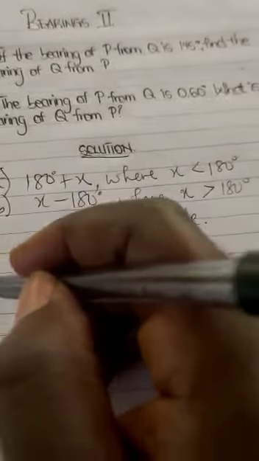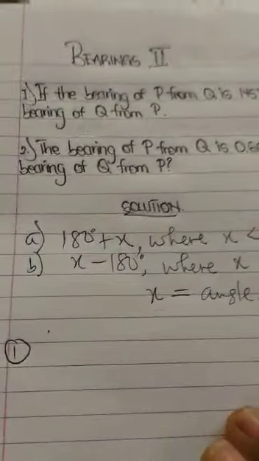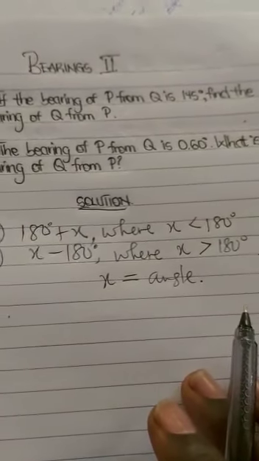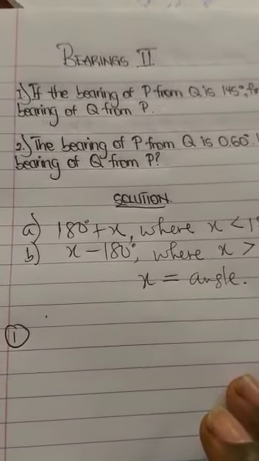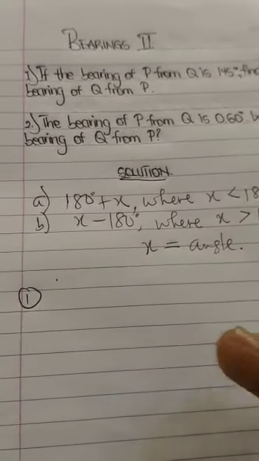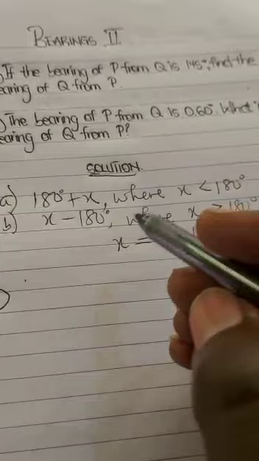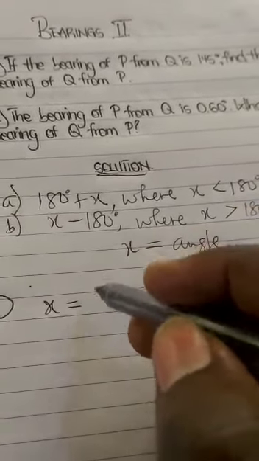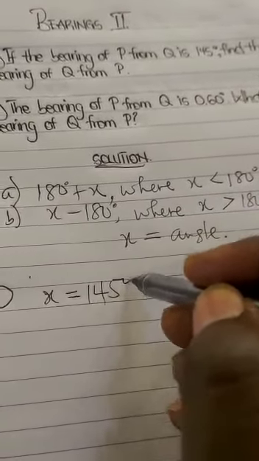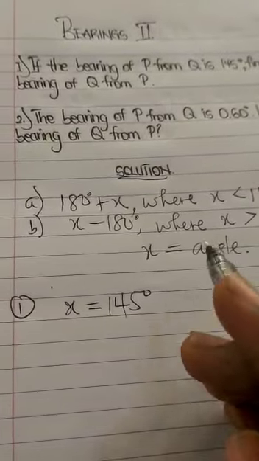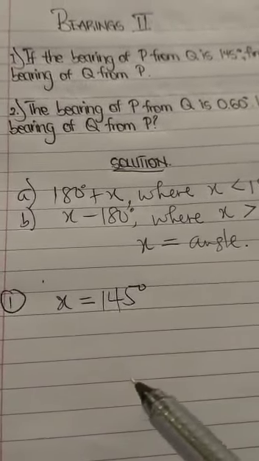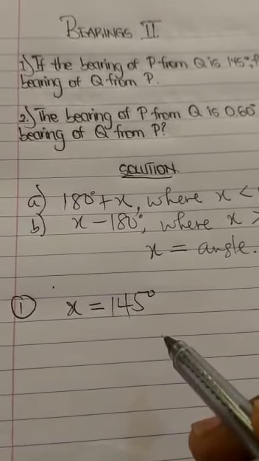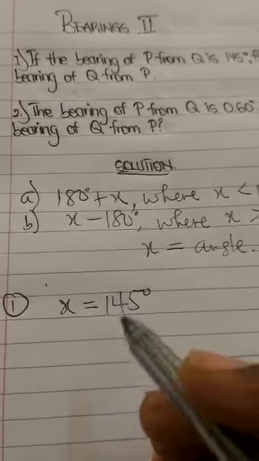So without wasting much time, in our first question, if the bearing of P from Q is 145 degrees, we are to find the bearing of Q from P. So 145 degrees is the angle in question. So here our x is 145 degrees. Is it greater or less than 180 degrees? It is definitely lesser. So which of the formulas do we use?